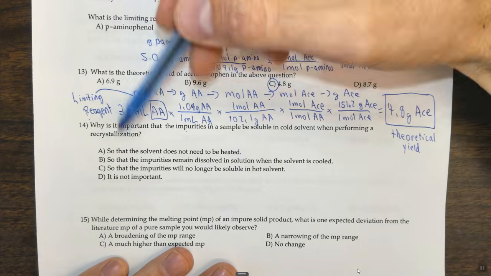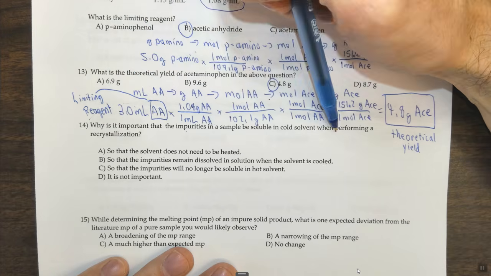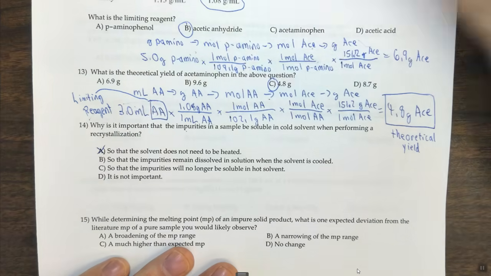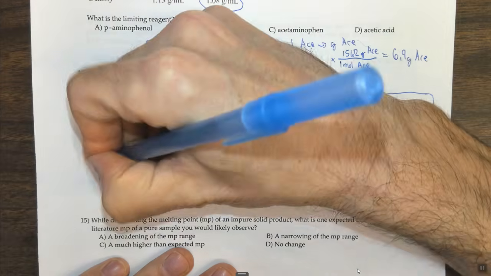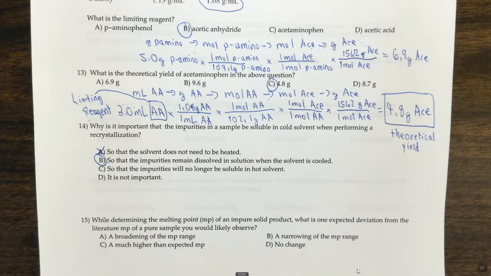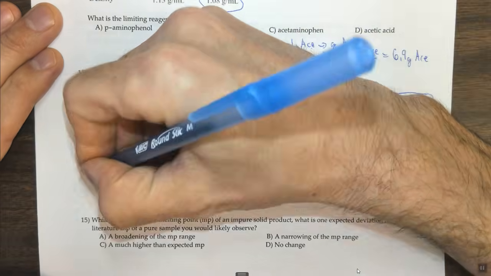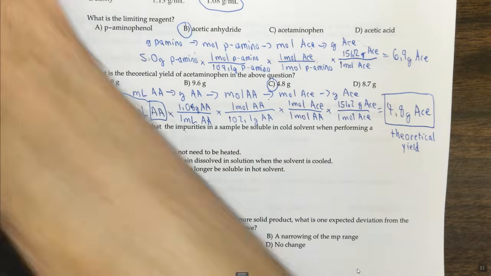So basically what this says is, why is it important that the impurities in a sample be soluble in cold solvent when performing a recrystallization? So that the solvent does not need to be heated. No, it needs to be heated to dissolve the bulk solid. So that the impurities remain dissolved in solution when the solution is cooled. That's what's important. The impurities need to remain dissolved. So that way, what crystallizes, in your case, was pure aspirin, and the salicylic acid remained in the solvent. So the impurities will no longer be soluble in hot solvent. That doesn't make any sense, and it is not important. We found why it's important, so the answer here is choice letter B.